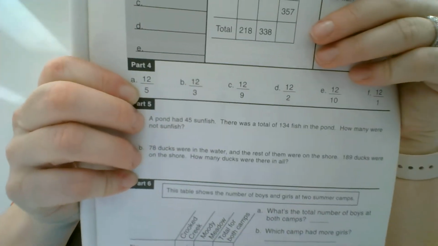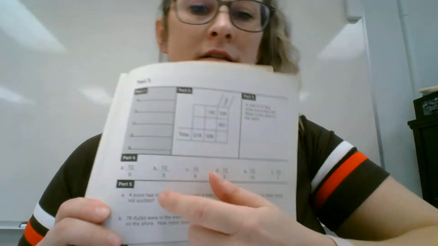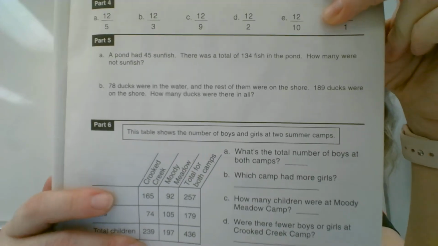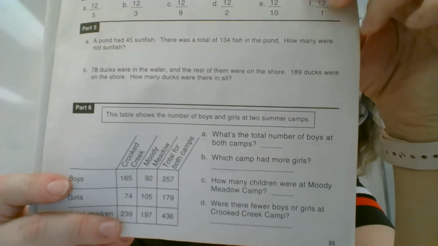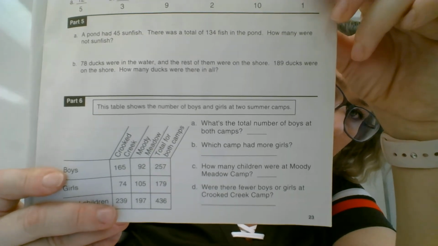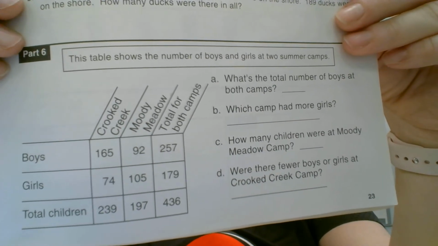Part 4. Here you are going to be writing number family lines again and plugging in the numbers. So the first one, you're trying to figure out about sunfish in a pond. And down here, part 6, you are using your charts to go ahead and answer the questions.